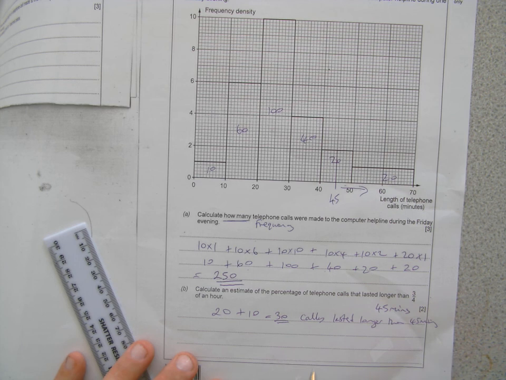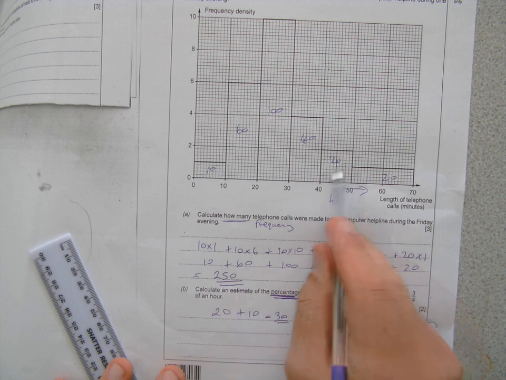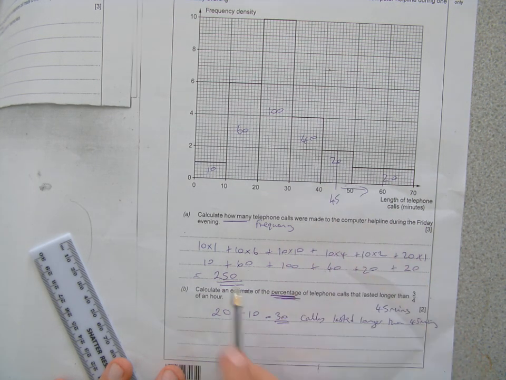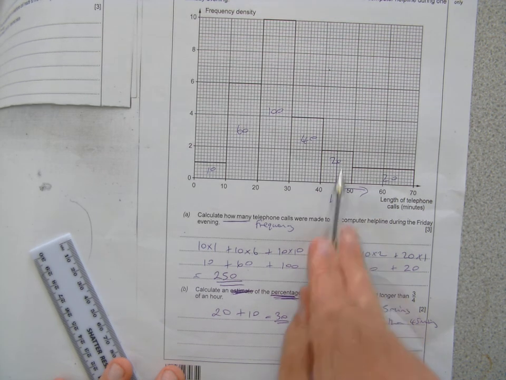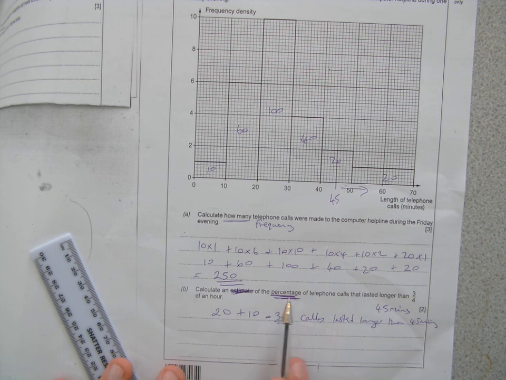But we've got to be careful to answer the question, because it's not asking for how many lasted longer than 3/4 of an hour. It's asking for a percentage. It also says estimate, but don't worry about that word. It's an estimate because of the nature of this graph, so you can ignore that word. It's not important.